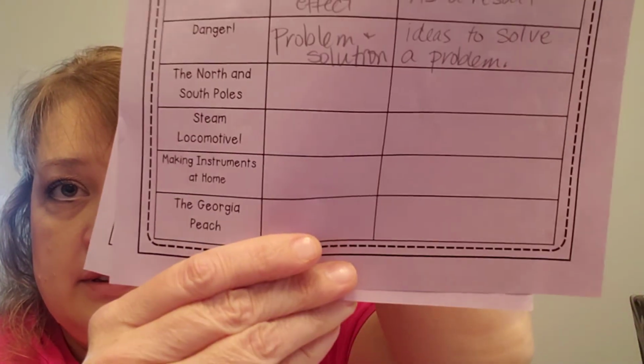If you get stuck on a word or don't know what this says, please ask a parent, aunt, uncle, grandma, older brother or sister, whoever you need to help you read this. And then you are going to answer the questions on this page. You're going to fill it in.